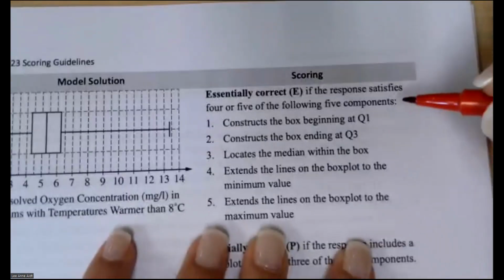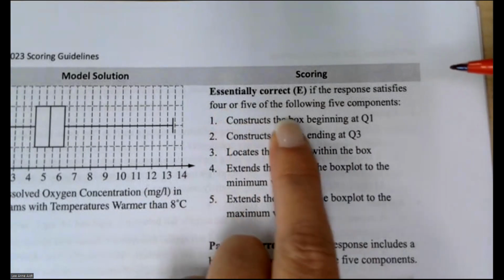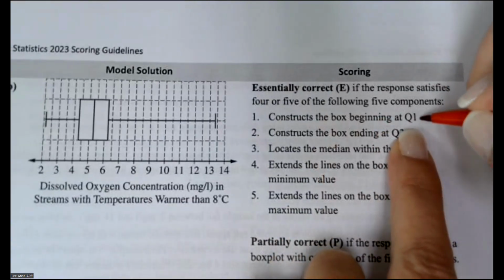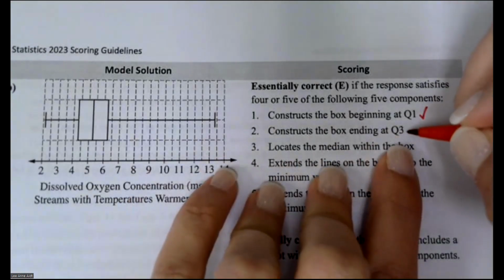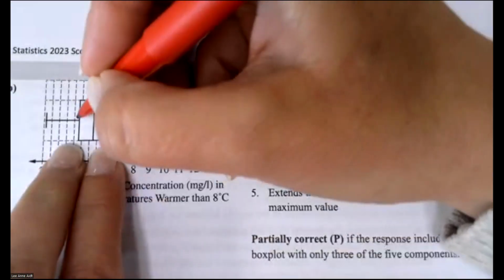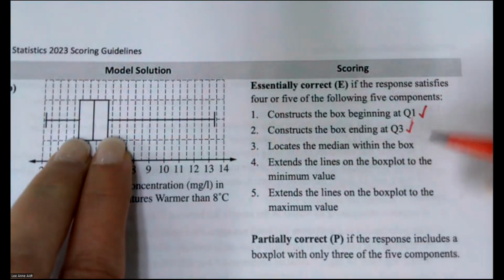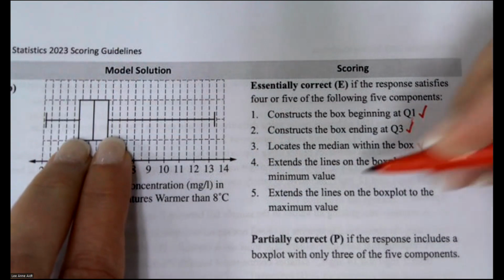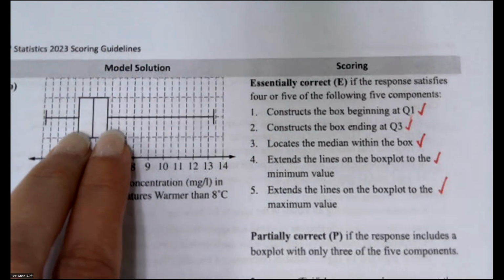Essentially correct if you satisfy 4 or 5 of the following components. Constructs the box beginning at quartile 1. Constructs the box ending at quartile 3. That's here and here. Locates the median within the box. Extends the line on the box plot to the minimum value. Extends the line on the box plot to the maximum value.